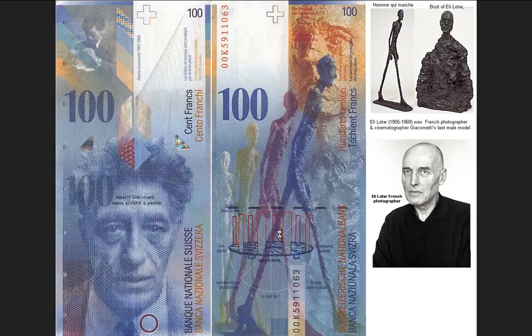This is Homme Qui Marche, which just means the walking man, which is a bunch of these, and they're all over the place. Some of them are set out in public places. He became rather famous for this because these are variations on the same sculpture. There's even keychains with it, I'm sure by now. And this is a bust of Eli Lotar, not Satan or anything, and that's Eli Lotar there. He sculpted his friend. Eli Lotar was born in 1905. He died in 1969. He was a French photographer and cinematographer, and he was the last male model for any of his sculptures. And that's it.